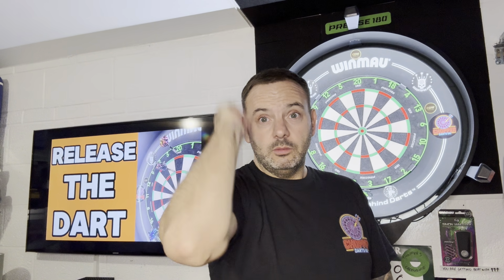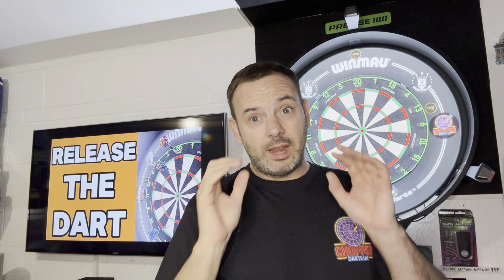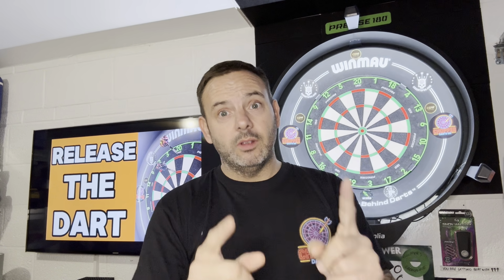Thinking about smooth, bosh, smooth, bosh. One motion. That's what I was thinking of. That's all I was thinking of. And that's what got me to the point where I am now, again more consistent. The whole point of that was just letting the dart go when it wants to go. The dart will release when you've got that action correct.